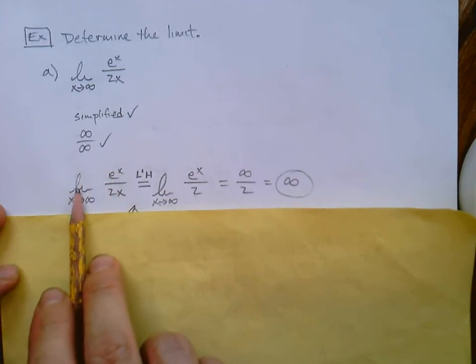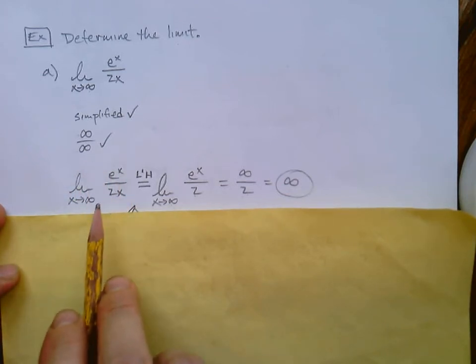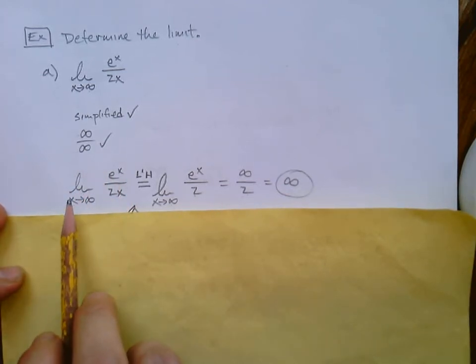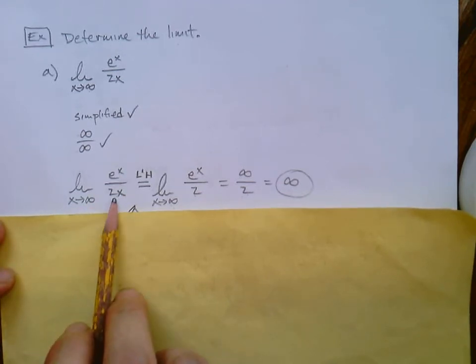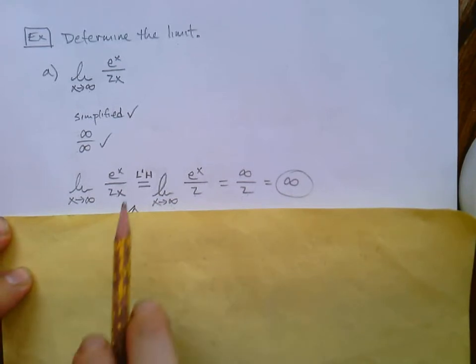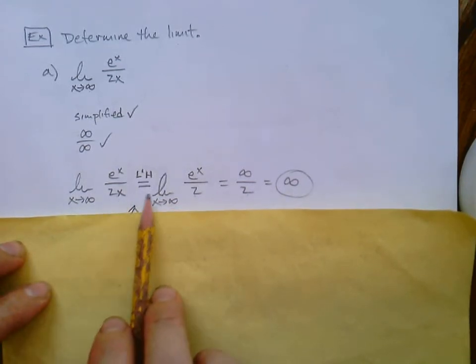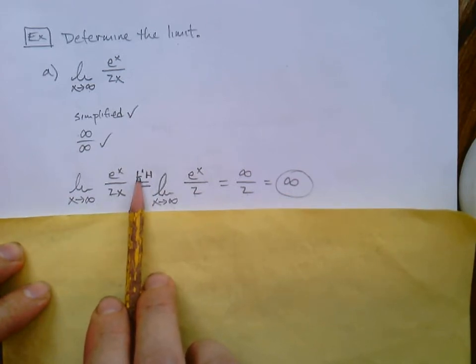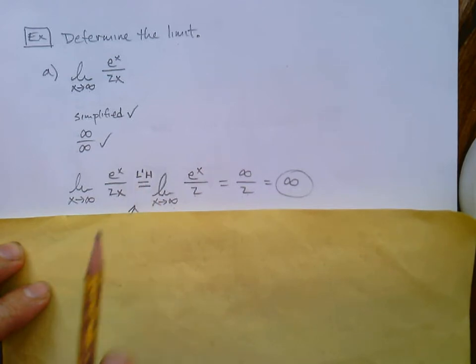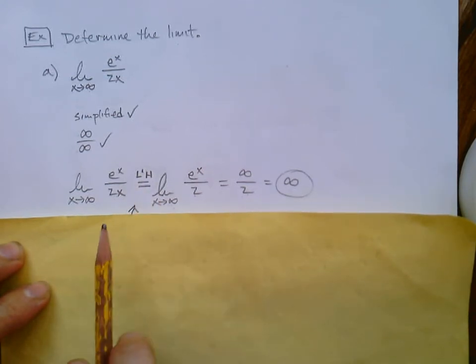So here I've just repeated the original limit so we can see how it unfolds. Writing again, the limit as x approaches infinity, e to the x over 2x. And here we are applying the rule. For the moment, ignore this L apostrophe H. I'm going to come back and explain why that's needed once we're done.